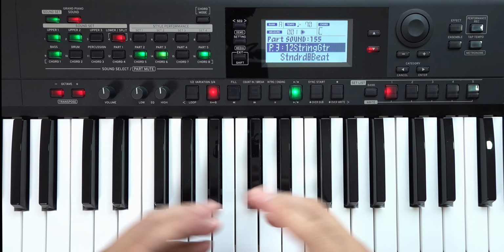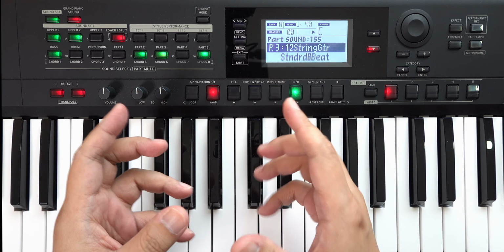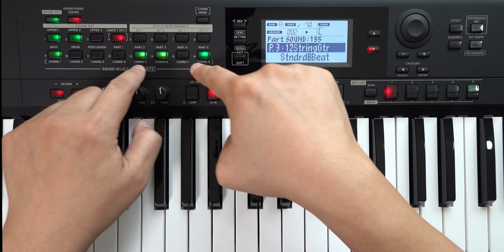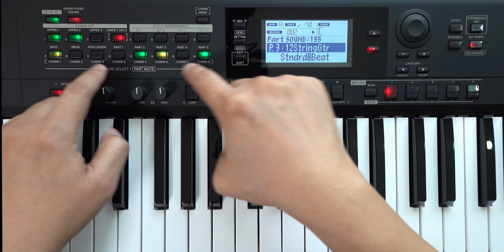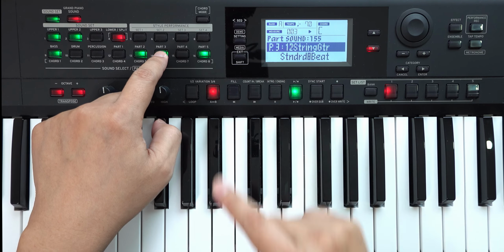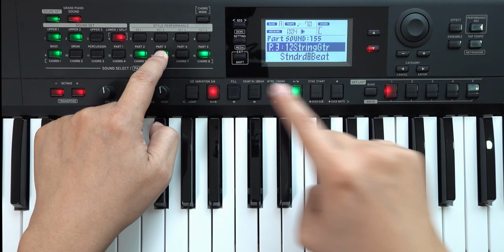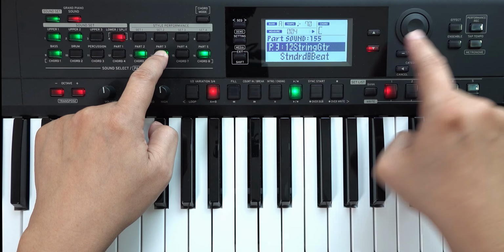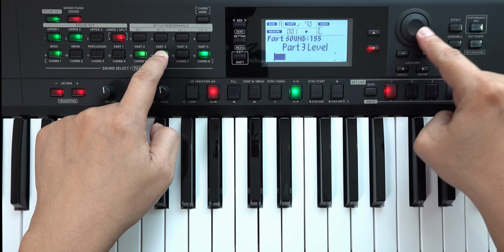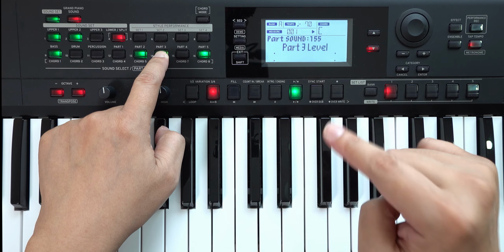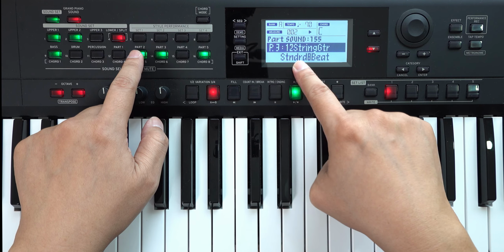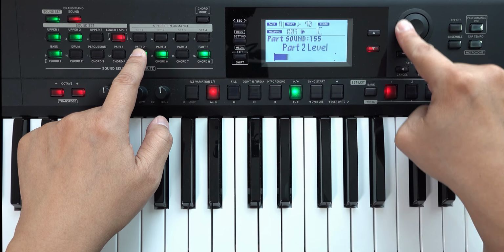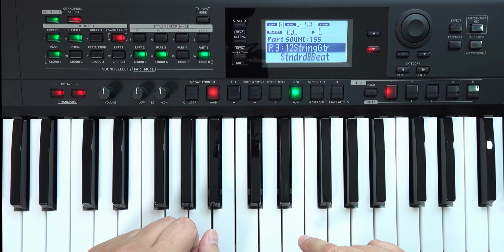What if you feel the guitar voice is too loud and you want to turn it down? You can turn down the volume and change the levels for each of these parts simply by just holding down the corresponding button for that part that you want to turn down, and you can just lower the volume. You can hear now that the 12-string guitar is a lot lower in volume.